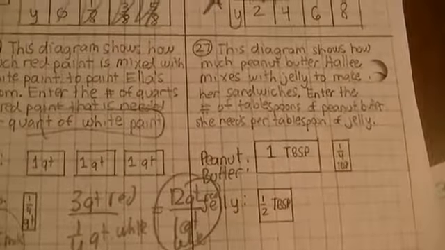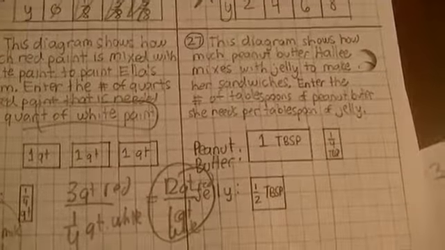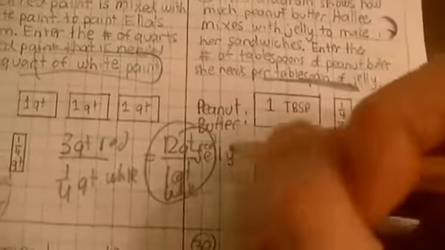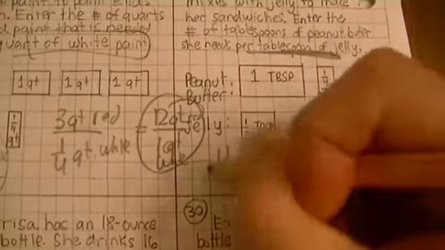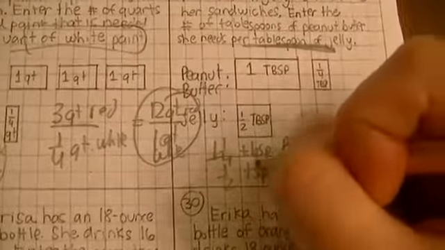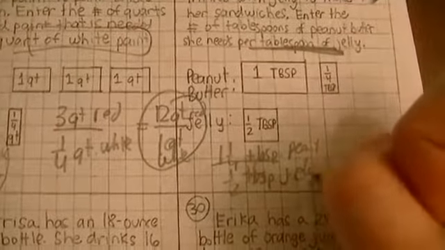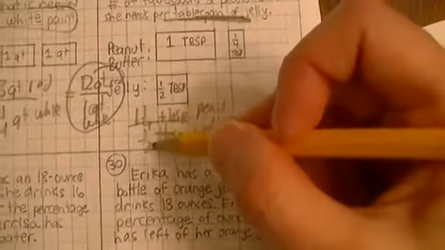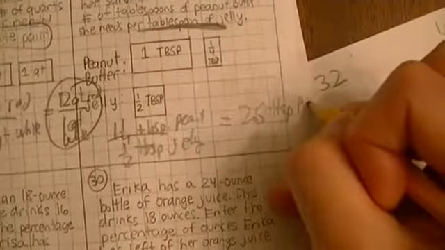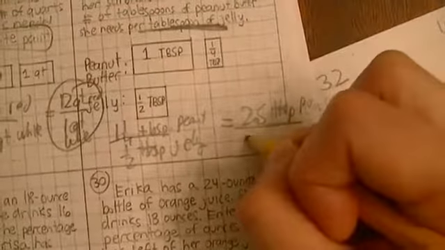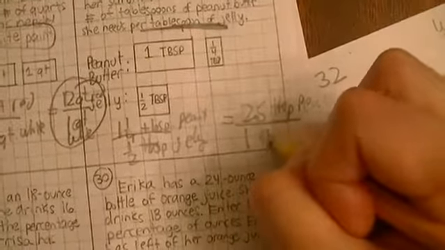That says quart. This diagram shows how much peanut butter Hallie mixes with jelly to make her sandwiches. Enter the number of tablespoons of peanut butter she needs per tablespoon of jelly. So that means jelly's on the bottom. So here's how you'd set it up. 1 1/4 tablespoons peanut butter per every 1/2 tablespoons jelly. And you can go 1.25 divided by 0.5. You get 2.5 tablespoons peanut butter. I'm running out of room. That's just peanut butter for every 1 tablespoon jelly.